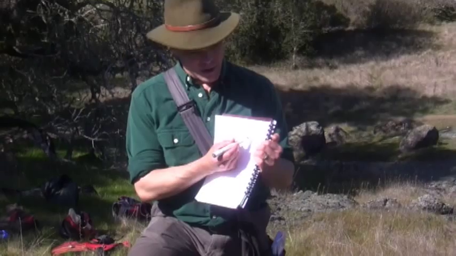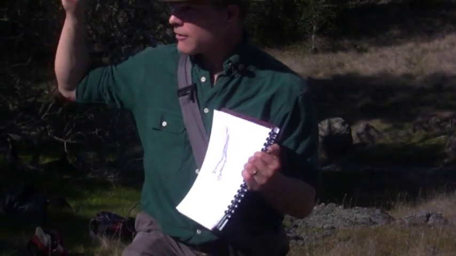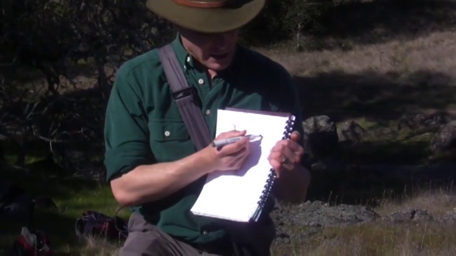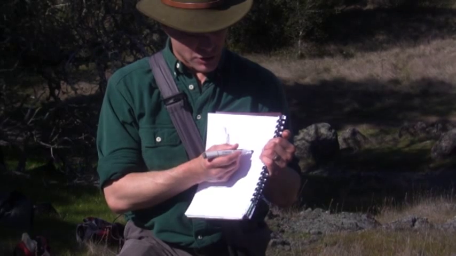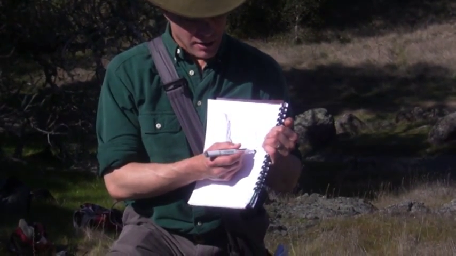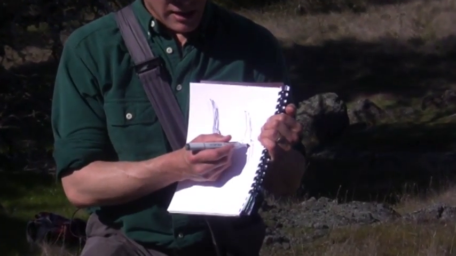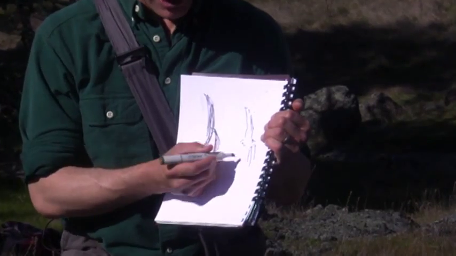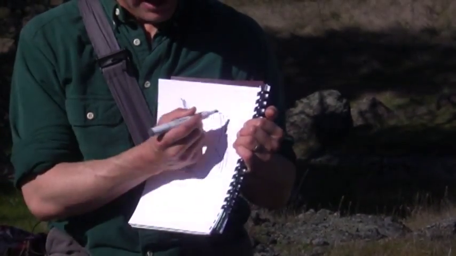So what I do with my non-photo blue pencil, and I'm going to pretend now that this is my non-photo blue pencil, is I will roughly block in the shape of the waterfall as I see it. And here I'm sort of looking at what is the shape of this waterfall.